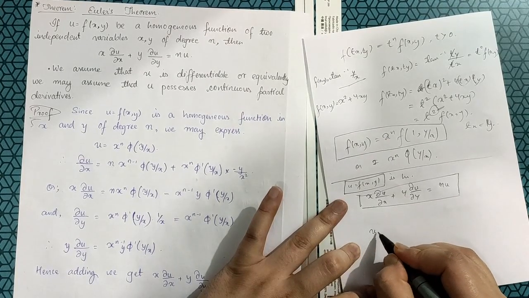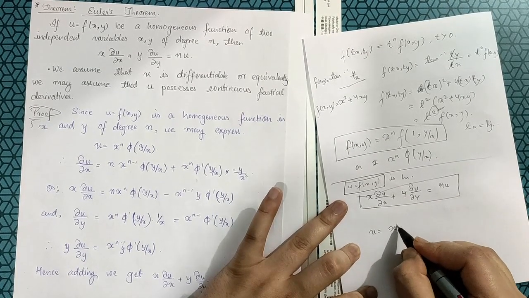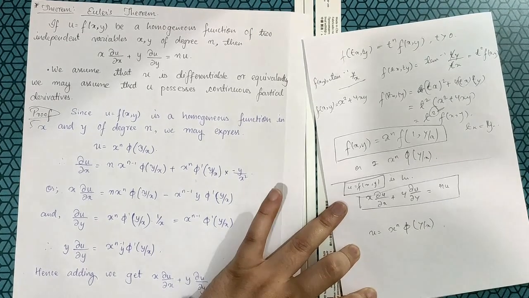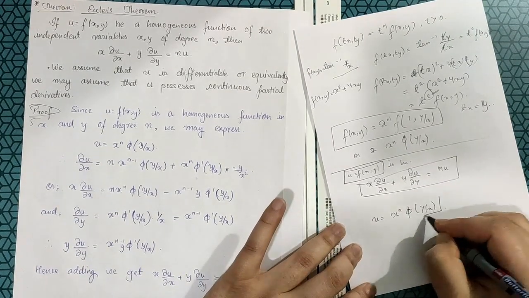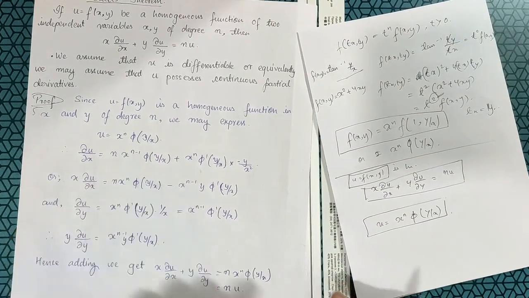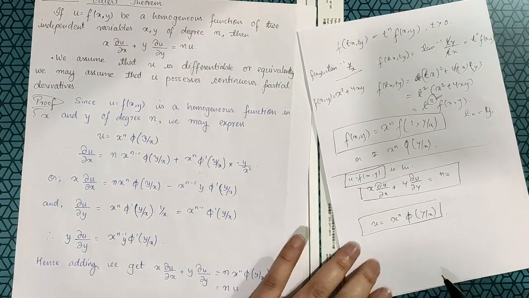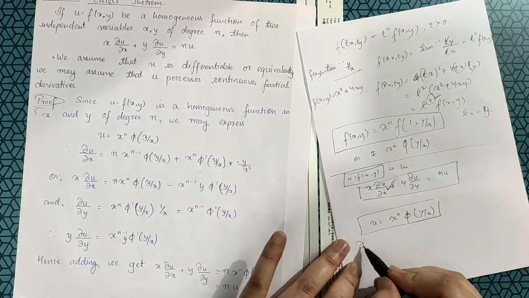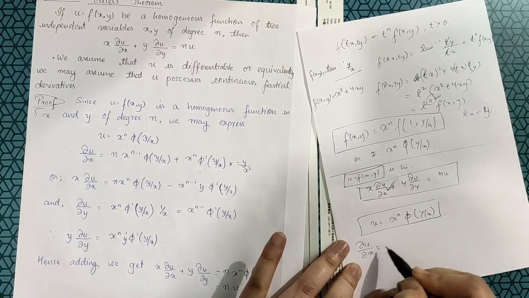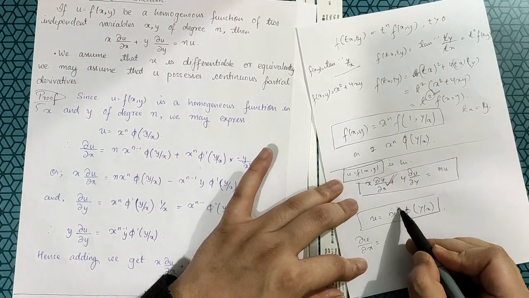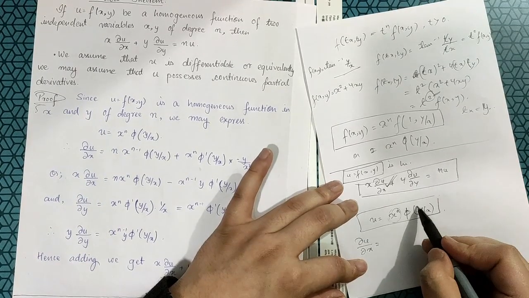So u may be represented as some x to the power n phi of y by x. Since this is homogeneous, it will follow x to the power n phi of y by x. Now let us find del u by del x. This is with respect to x. This is a function of x, and here we have a function of x.